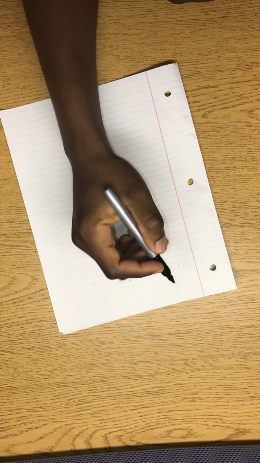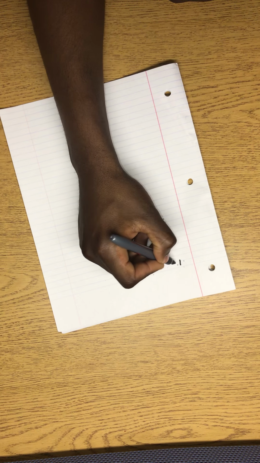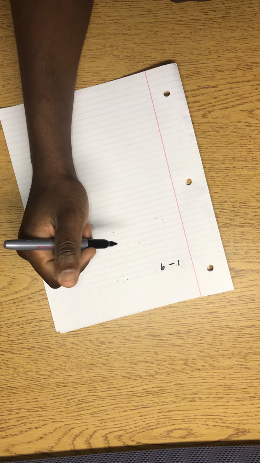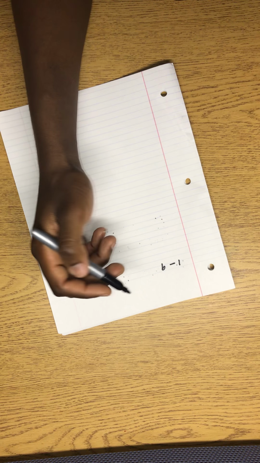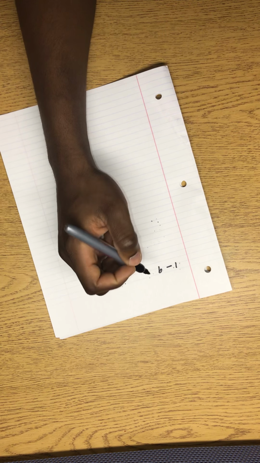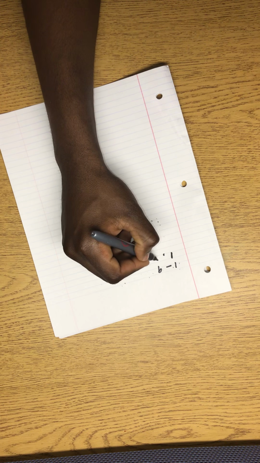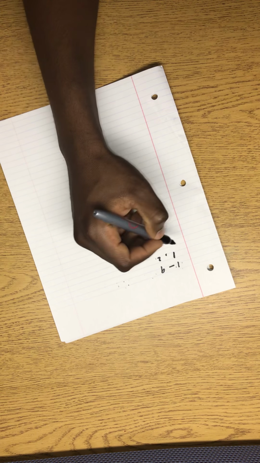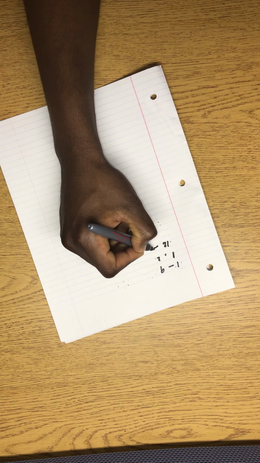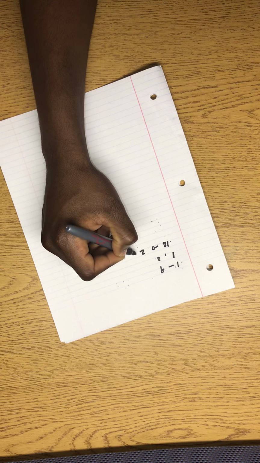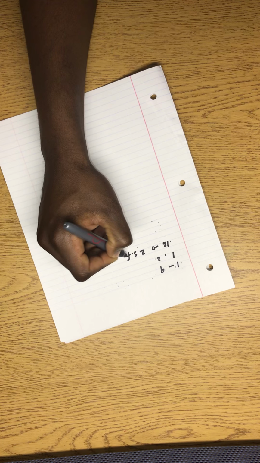What I mean by that is from 1 to 9, all these numbers, they are significant. So if I have 1 by itself, that's one significance. 2 is one significance. So let's say I have 12, so 12 will be 2 significant figures.